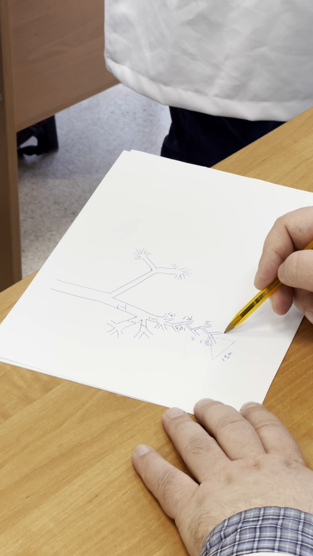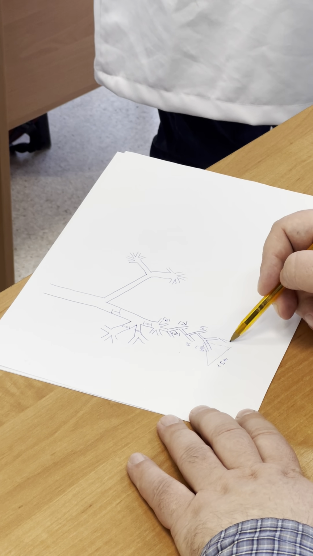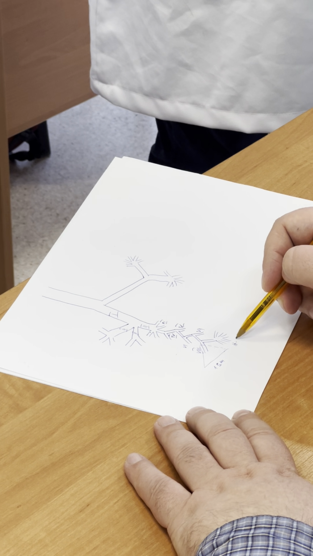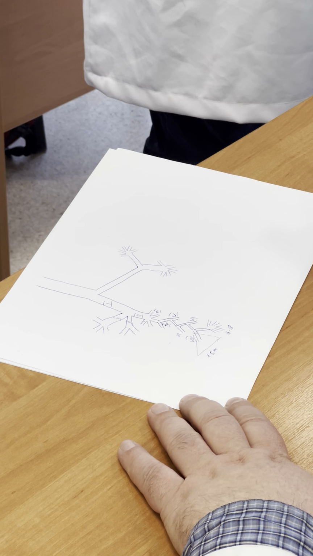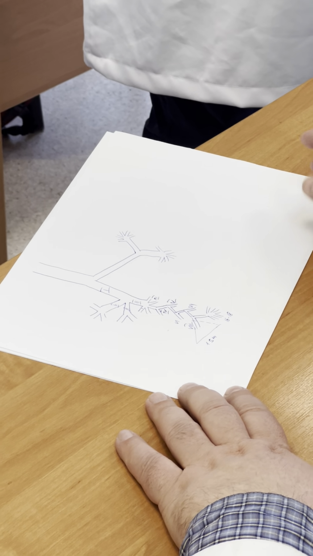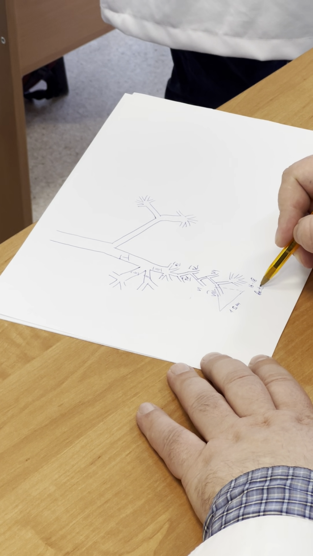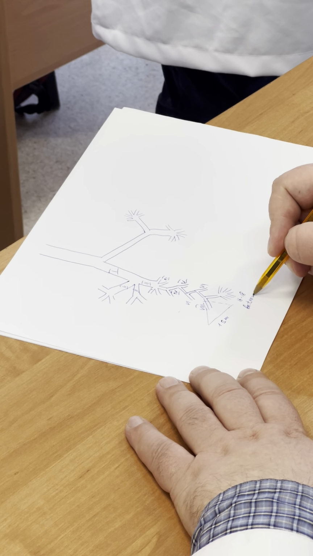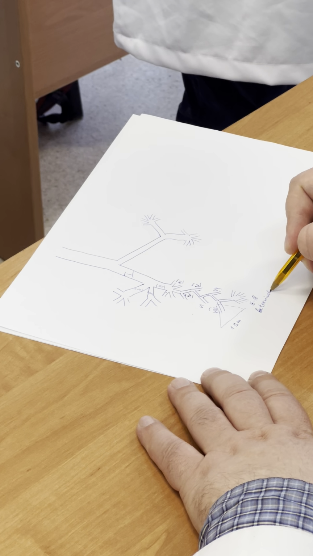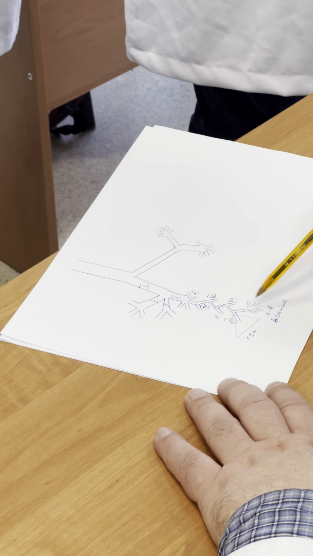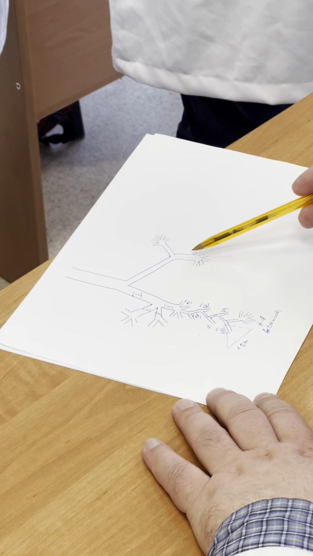And here Bronchus lobularis subdivides into 16 to 18 bronchioli terminalis. Terminal bronchioles. And that is end of bronchial tree.